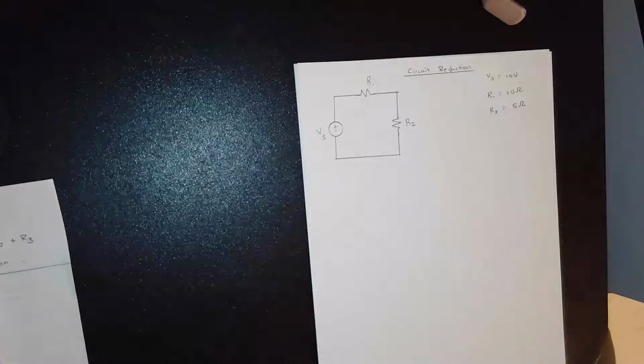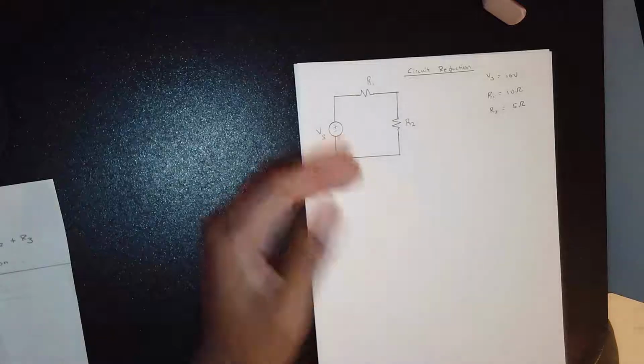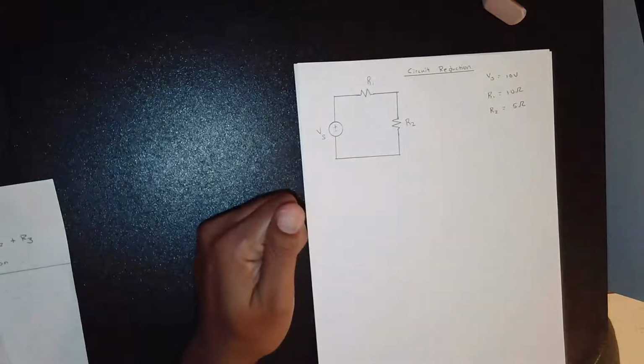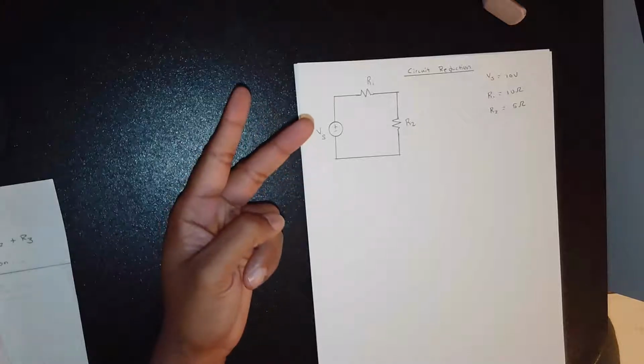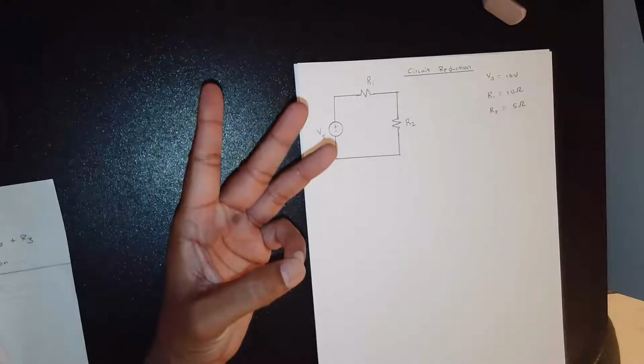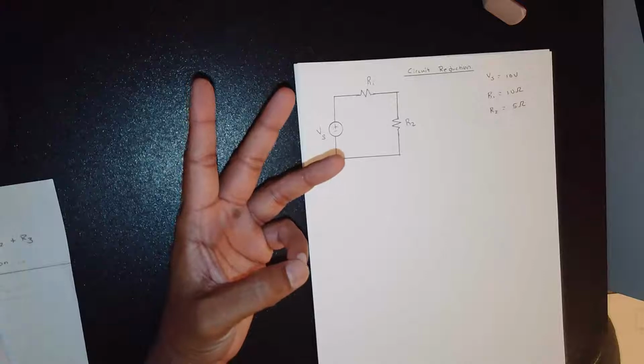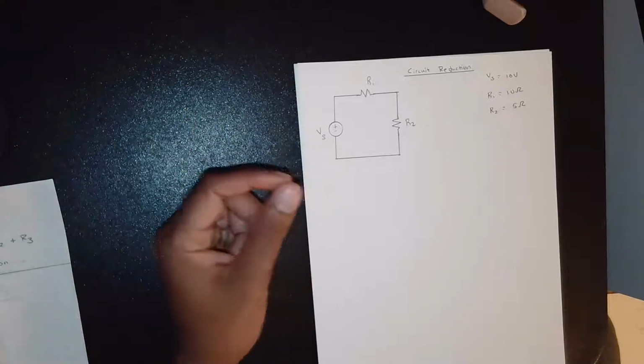In this video, we're going to talk about solving a problem three different ways. One is circuit reduction, the second will be KVL, and the third one will be your voltage divider. And you'll see you will get the same answer.